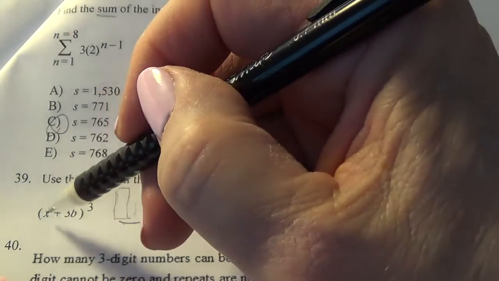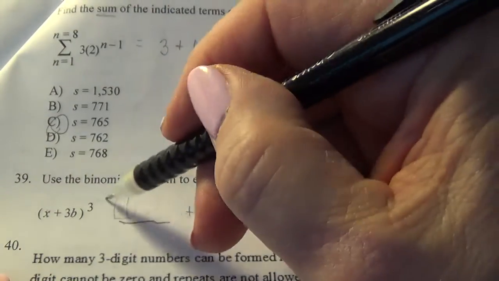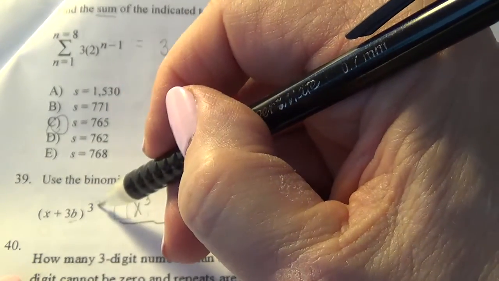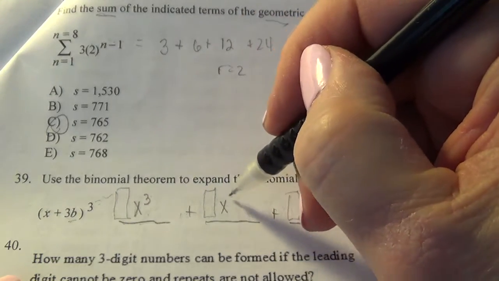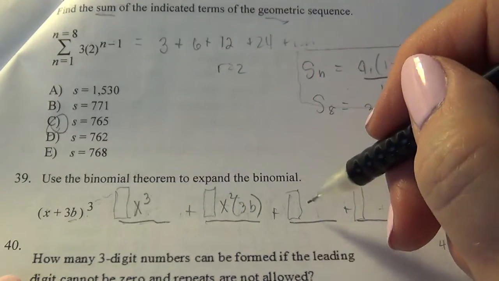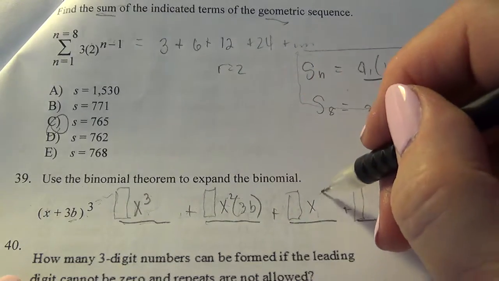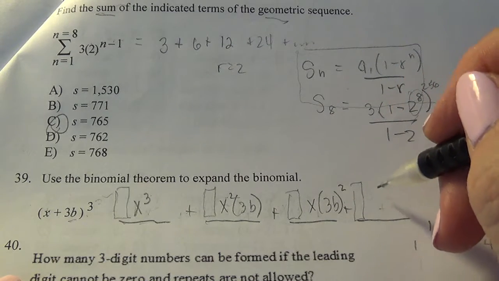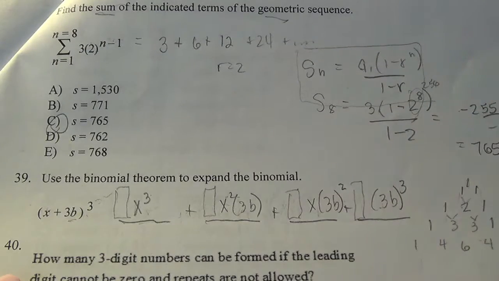In the first term, the first number in the binomial is raised to the max. So x is raised to the third, and the second term does not appear at all. Then in the next term, the exponent on x goes down by 1, and the second term appears, 3b. Then the x exponent goes down by 1 again, and the exponent on 3b goes up. And lastly, the x disappears and 3b is raised to the max.